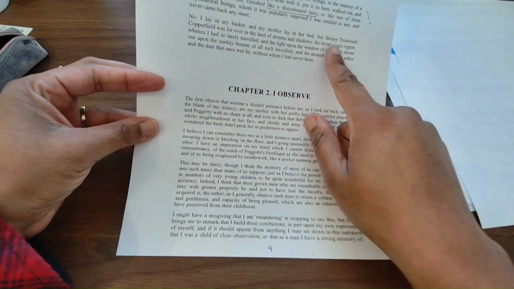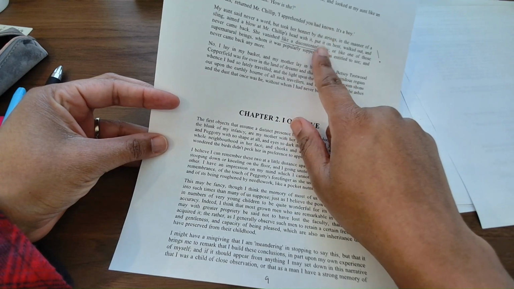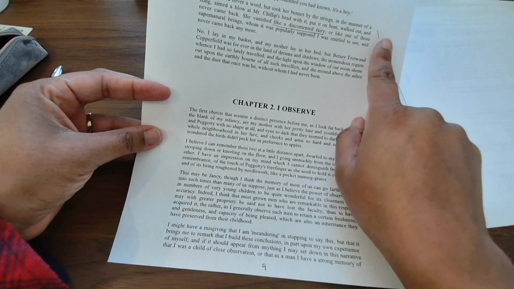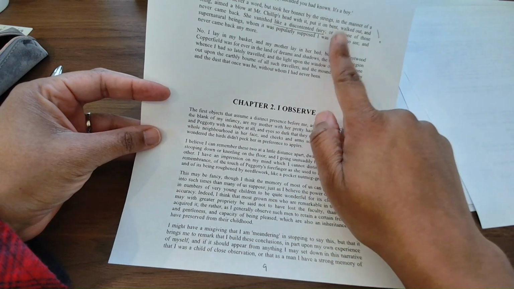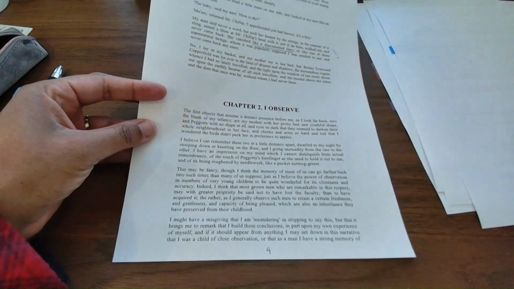And then I did underline a little quote here, like a discontented fairy, because I thought that was cute. And there was something that happened in this paragraph that surprised me, so I indicated that.